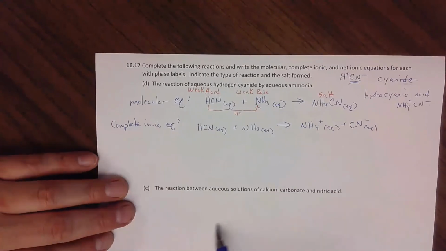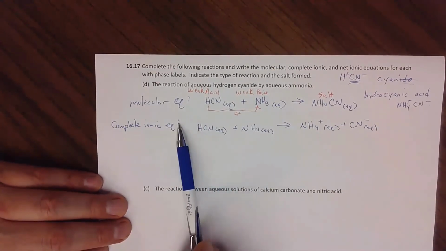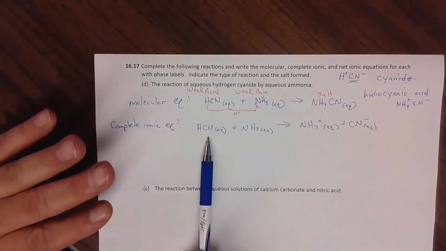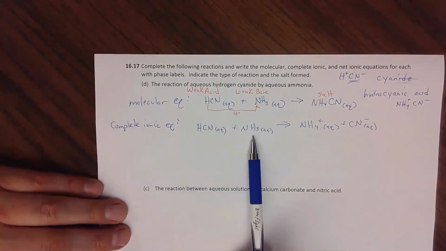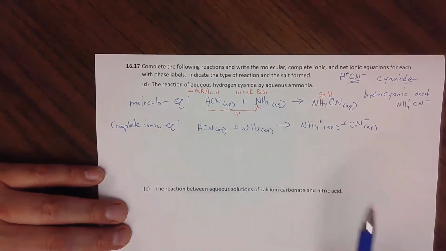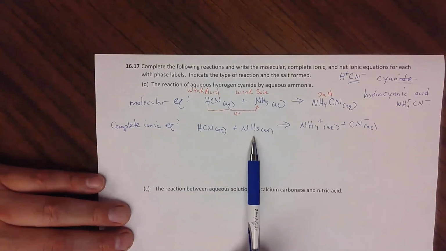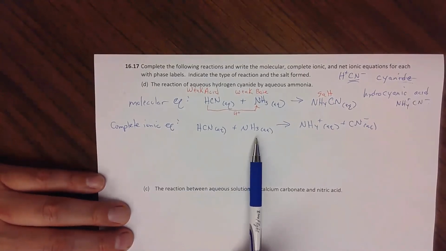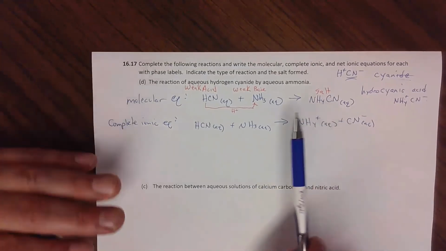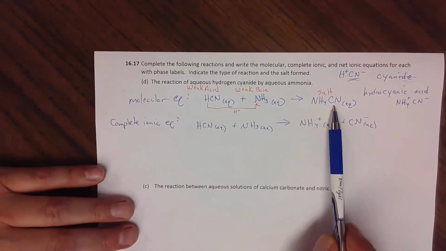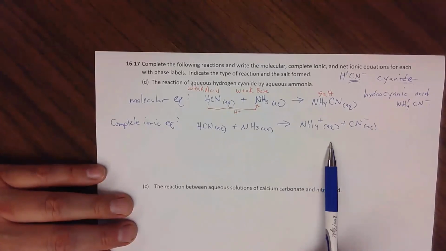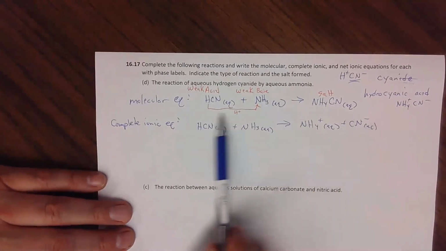So this is the way it really looks. I had a beaker of hydrocyanic acid where the majority of the hydrocyanic acid was intact as these neutral molecules, still floating around. The other beaker had a solution of ammonia. Some of it actually reacted to form ammonium hydroxide. We'll get into that later. But most of it just remains intact as neutral NH3 molecules floating around. When we combined the two, it was an acid-base neutralization reaction, and we formed this salt, ammonium cyanide. But ammonium cyanide in the beaker is fully dissociated because it is a strong electrolyte. So again, this has really shown us the reality of it.